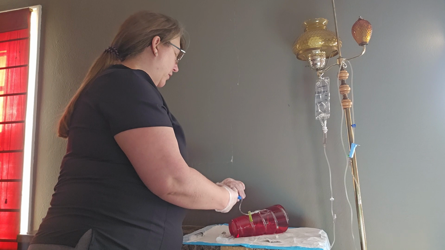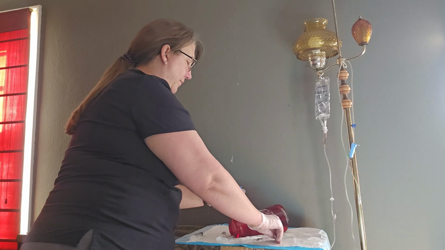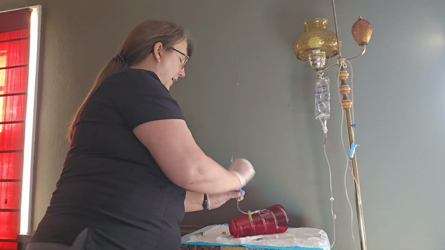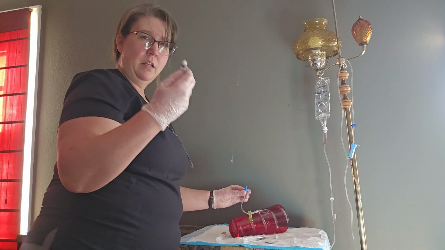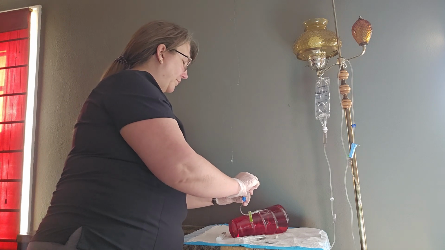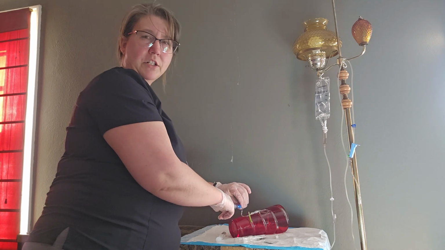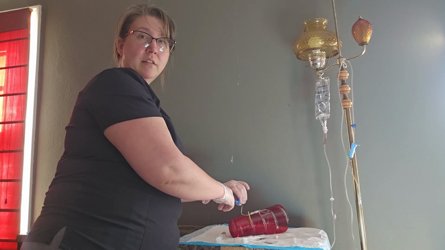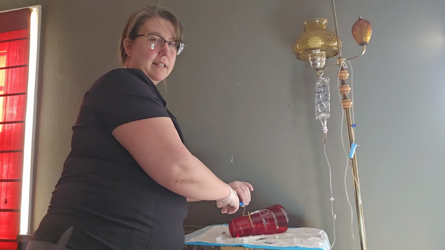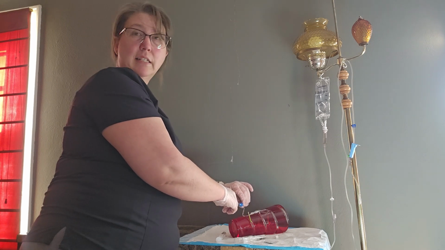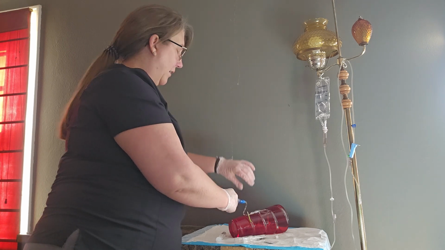And when that minute's over, I'm going to put it down, scrub the hub again, and allow it to dry. And then I'm going to take my other saline, attach, and this time, with my second flush, I am going to flush the second saline into the J-loop at the same rate as I did my medication. In our example, I said it was 1 minute for the medication, so it's going to be 1 minute for the second flush of saline.